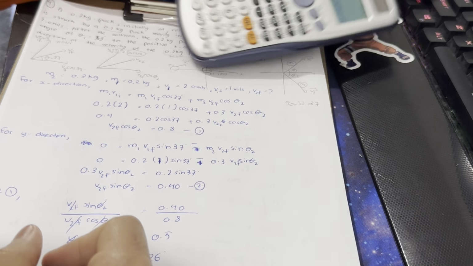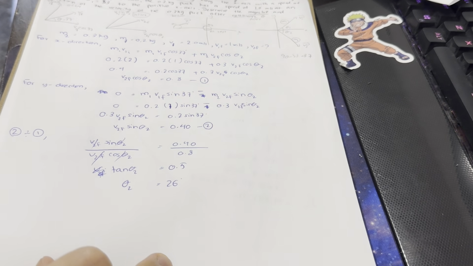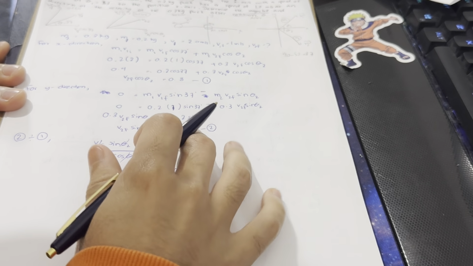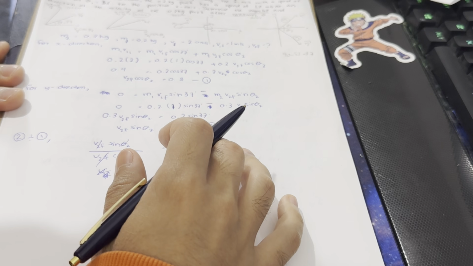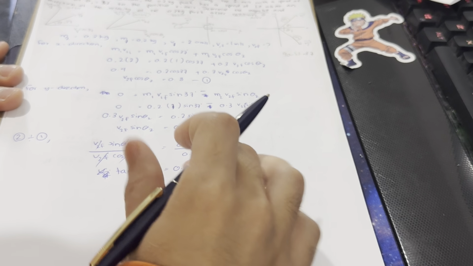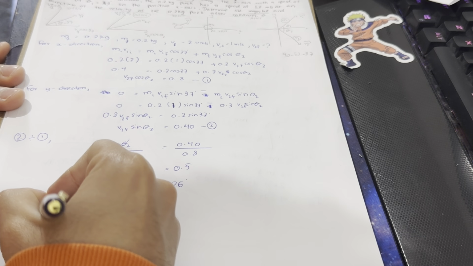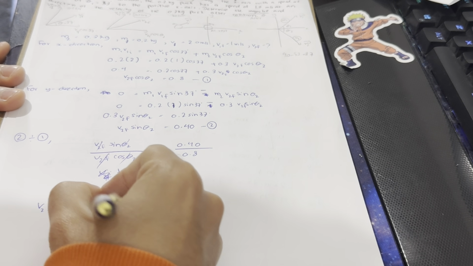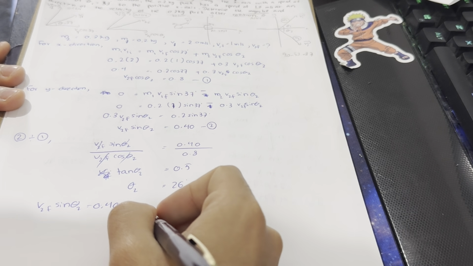To find the velocity, we plug into the after collision equation for the y direction. So v2 sine theta 2 is 0.40.